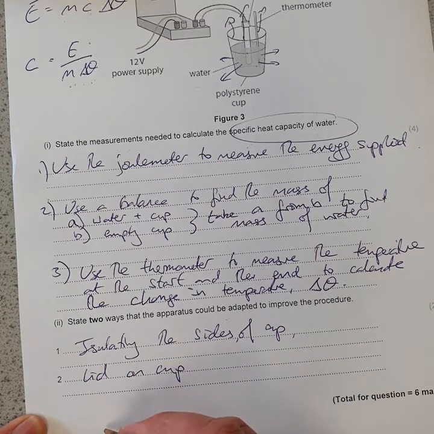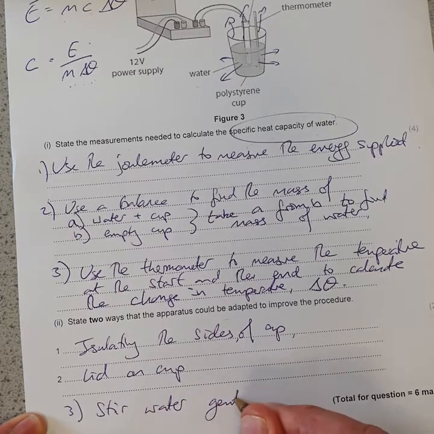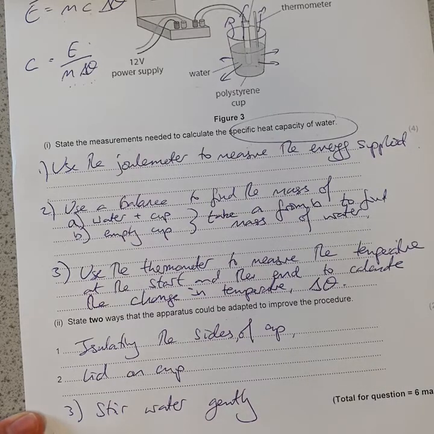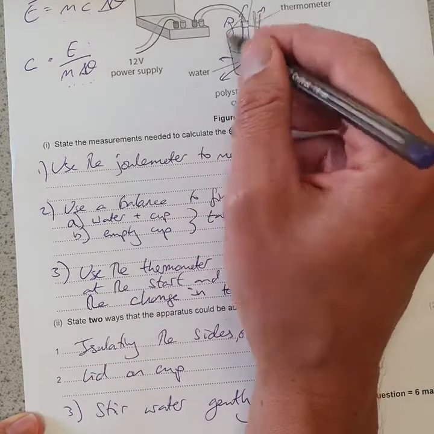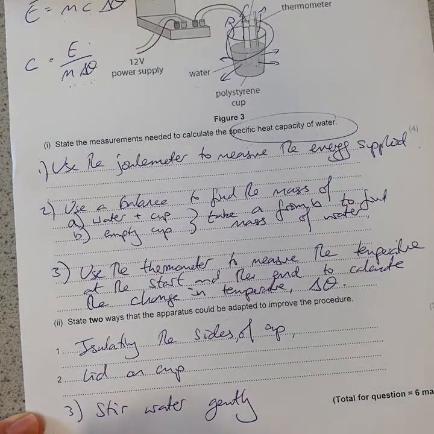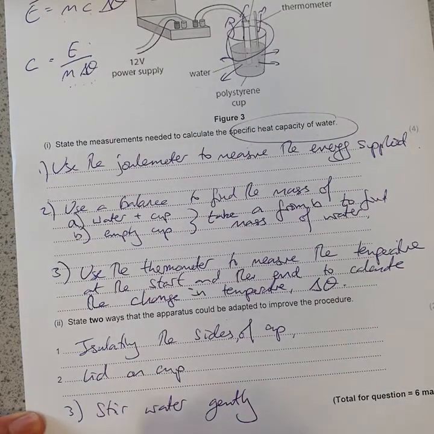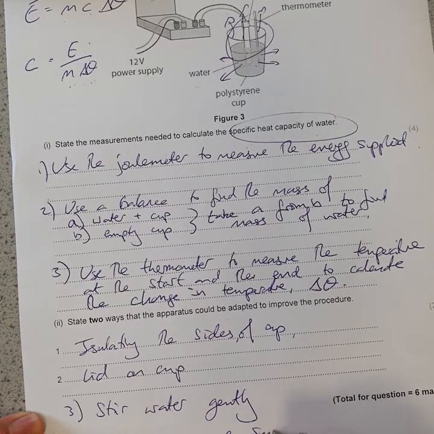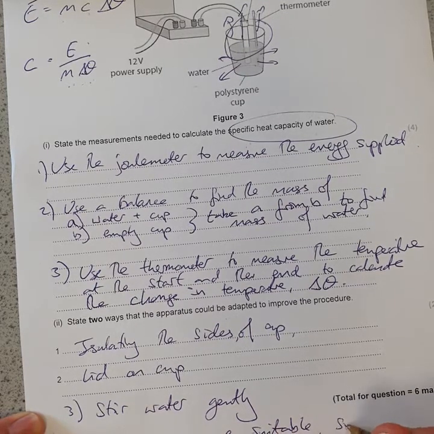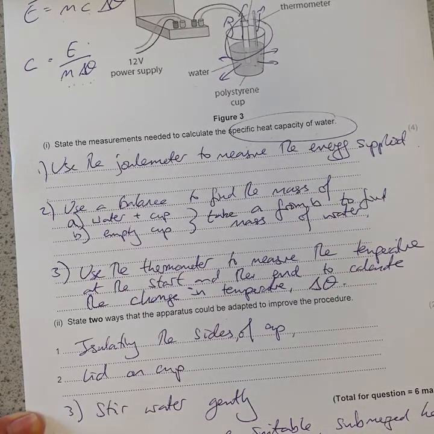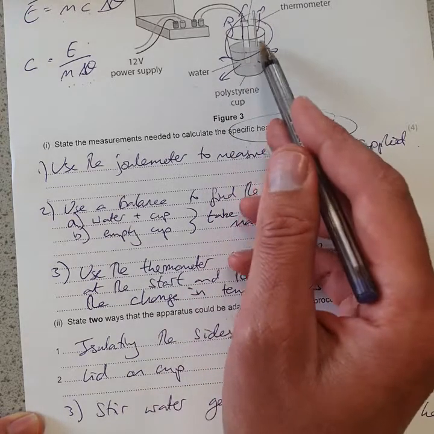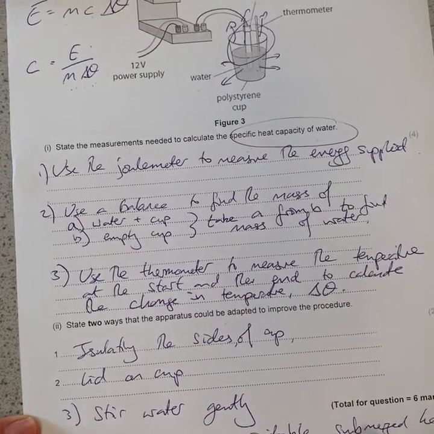What else could we do? We could stir the water gently. If we look at the heater, not all the heater is submerged, so we could look at using a more suitable submerged heater. Anything else? Possibly the sensitivity of the thermometer we could look at. But I think we've got 4, we only need 2 there anyway. That's a good job.